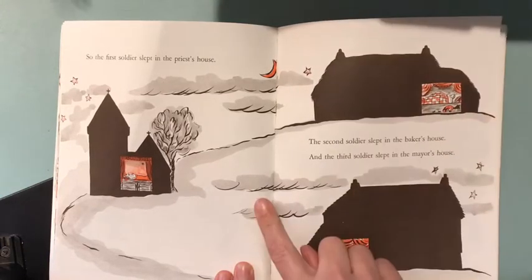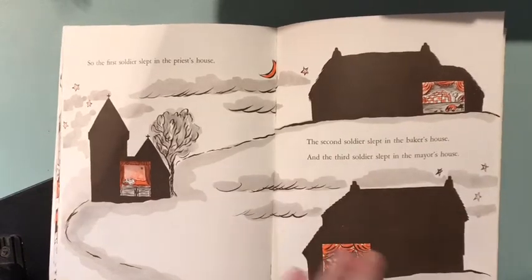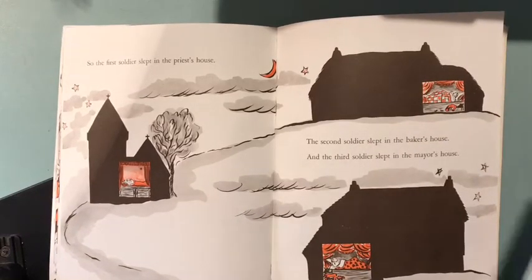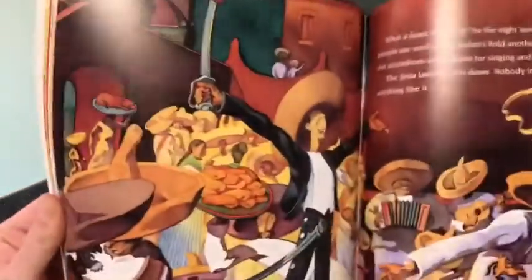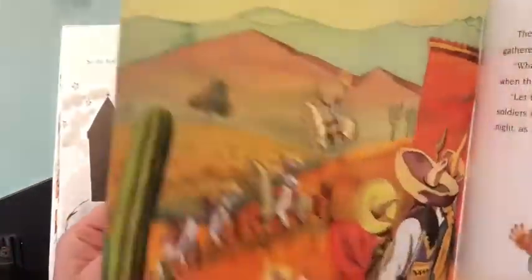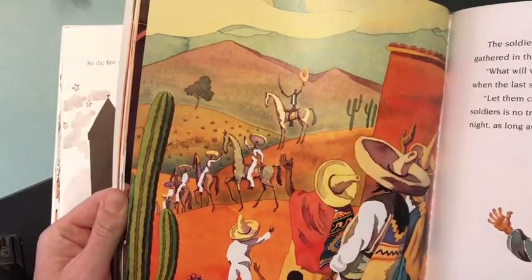So that's a difference between the stories. In Cactus Soup, I don't remember them finding a place to sleep. No, after they had their party and they were dancing and having a great time, the soldiers left. So that is a difference.